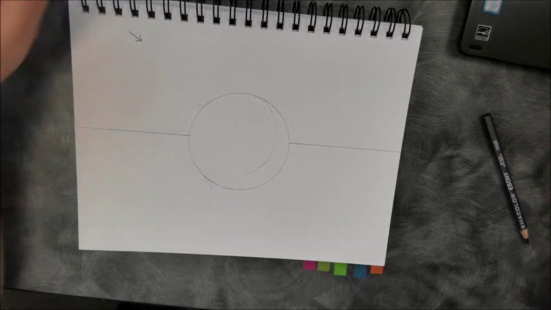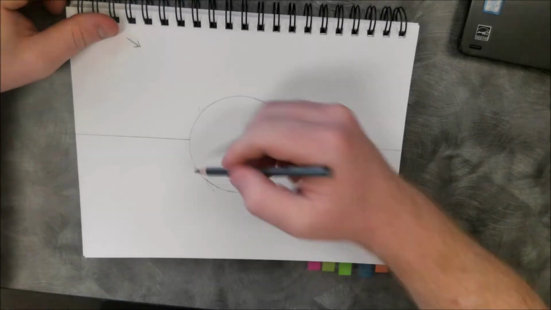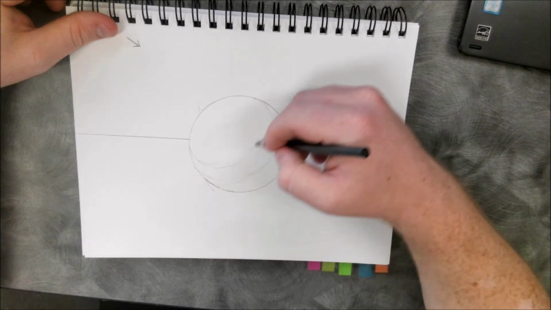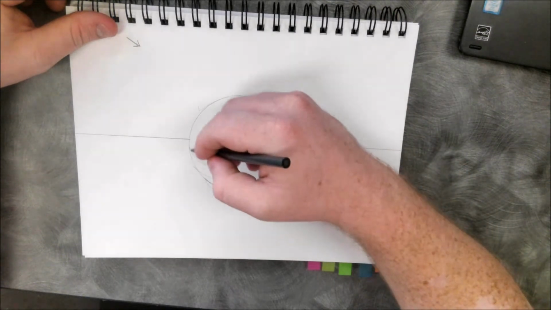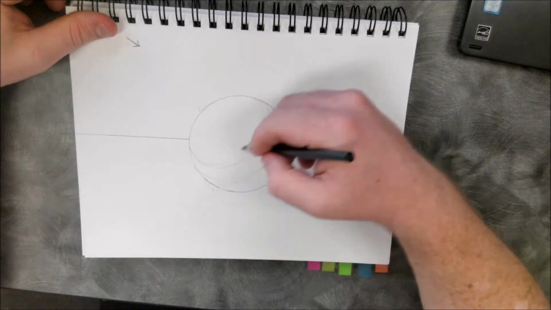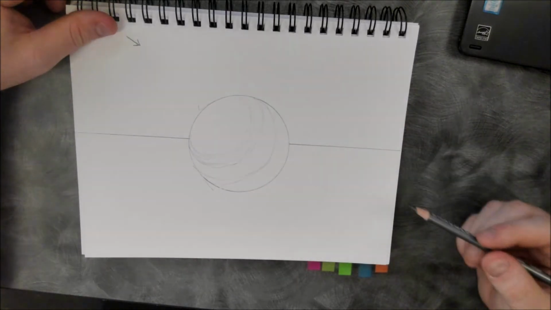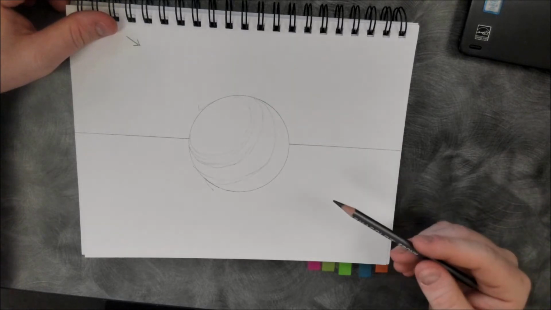Now I've switched to my ebony pencil and I need to start adding value. Just like our cross-contour drawings, I'm actually drawing light lines around the surface of the sphere to act as guidelines. You don't have to do this, but it is a good way to start until you get used to shading forms. And now I start adding value here.